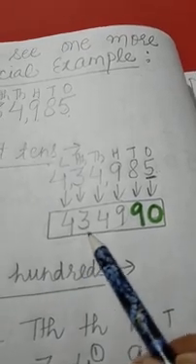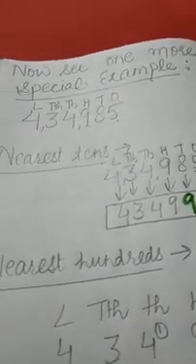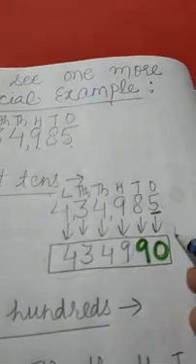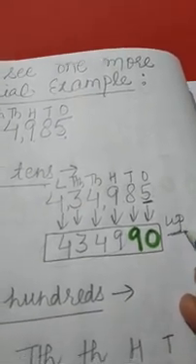Now which number will you get? 4,34,990. Here we will use which word? Rounded up. Which word will we use? Rounded up.